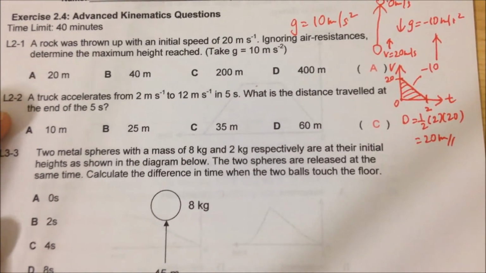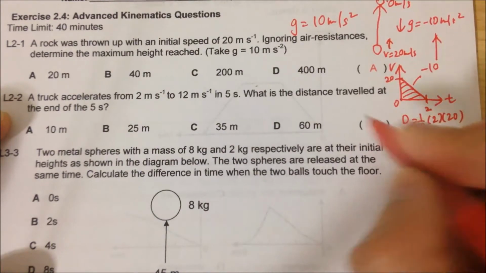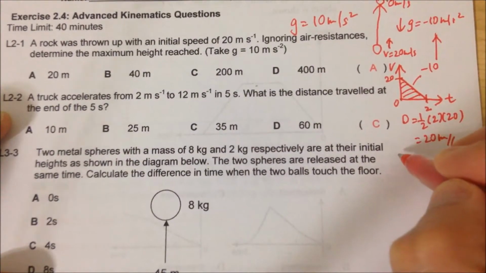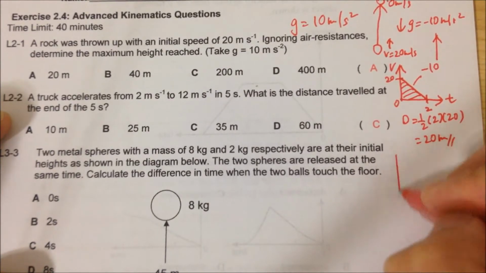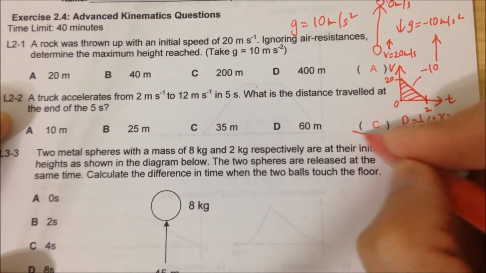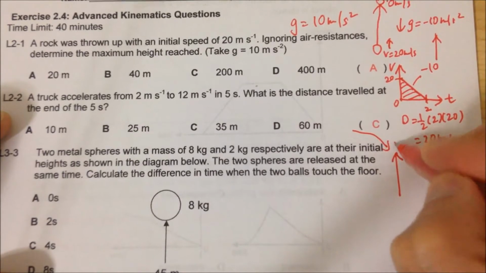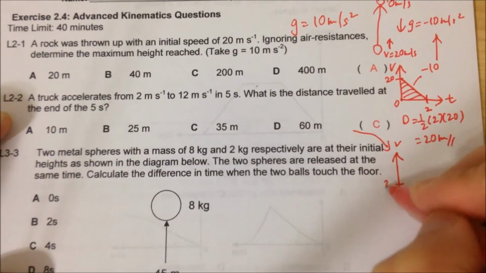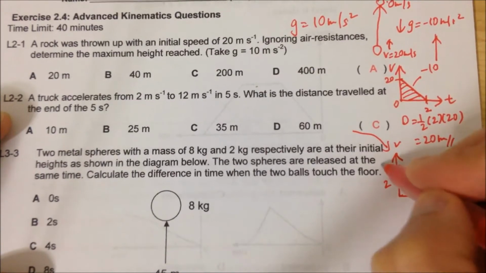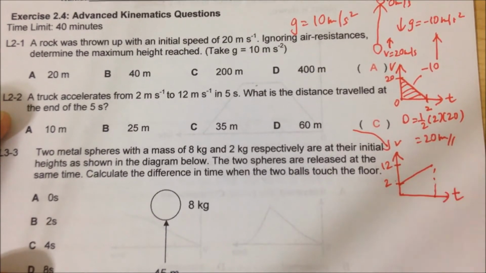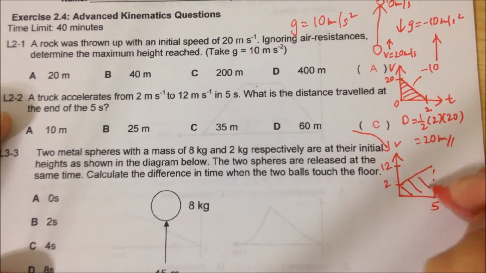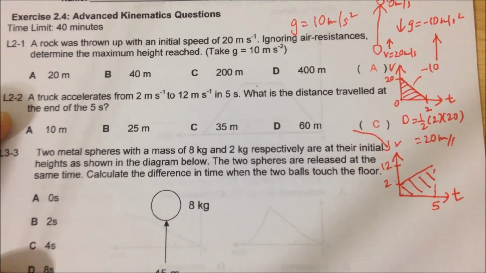Now the second question is a little bit more straightforward. There is again acceleration. So because of that, we again have to use the area under the graph for the second question. Okay, so it starts from 2 and then it goes all the way up to 12, and it does it in 5 seconds. So this will be the area that you need to consider.